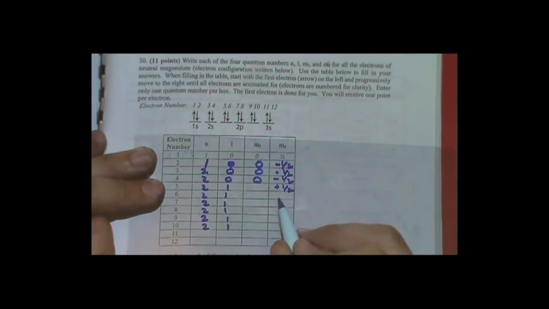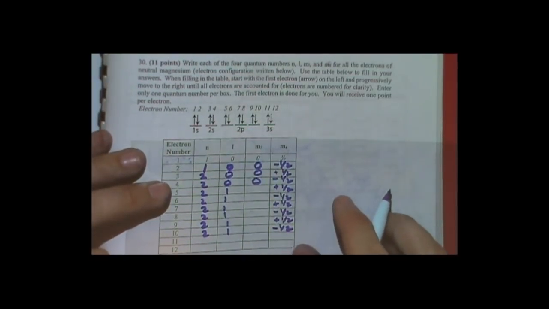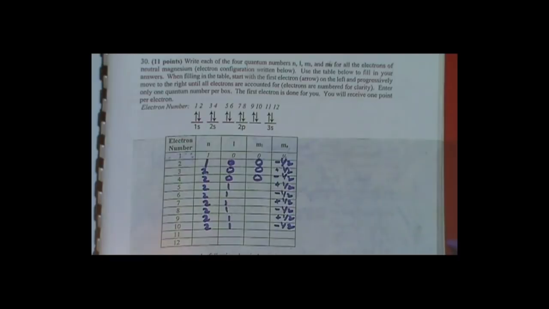So all these, 5 through 10, are 2, 1, all 2p's. Then it alternates pointed up and down: pointed down for 6, up for 7, down 8, up 9, down 10. Now you'll notice a little bit of craziness because you don't know how the m sub L goes with the electron number. But we know that you don't know. That's the key. So we didn't care about the order of the next set of numbers.